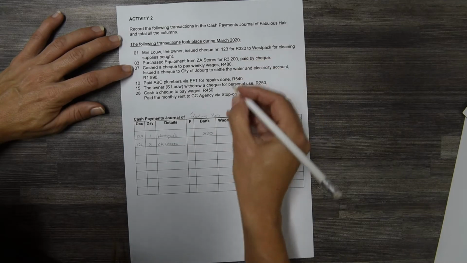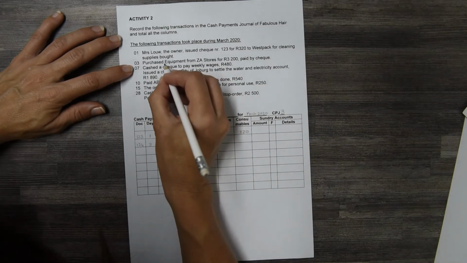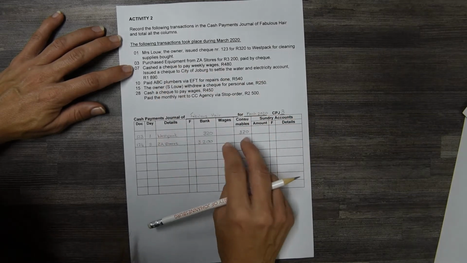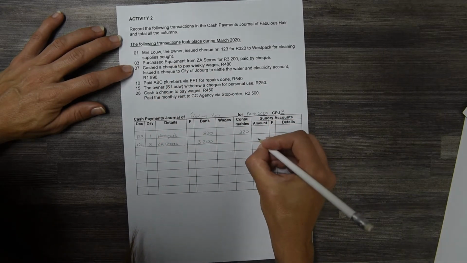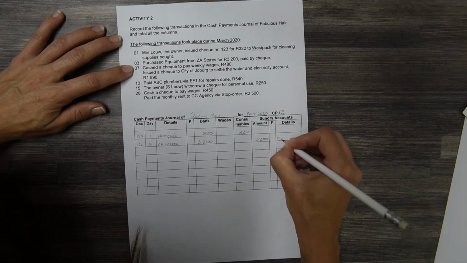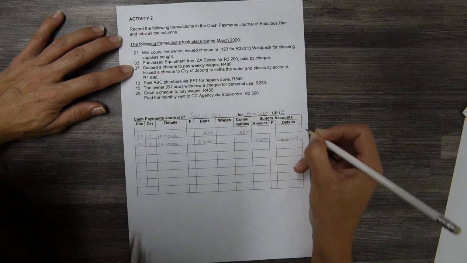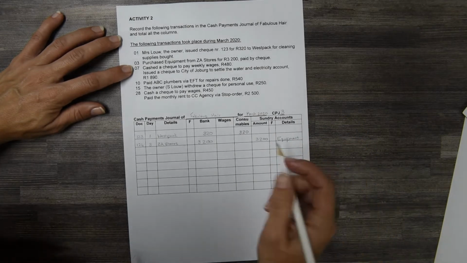In bank, we record the amount, 3,200, and this was for equipment. Now, equipment does not have its own column, so therefore it goes into the sundry account, and we say that this is the equipment. It's the name of the account that will be affected.